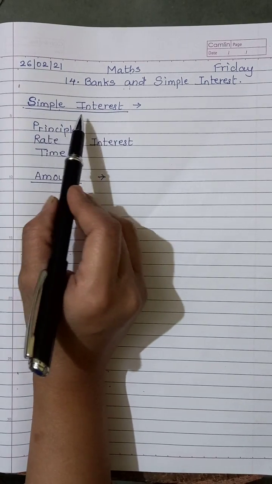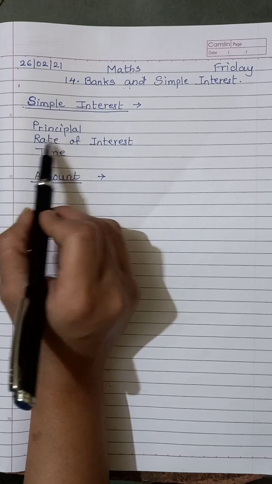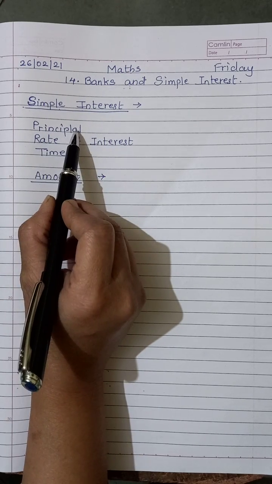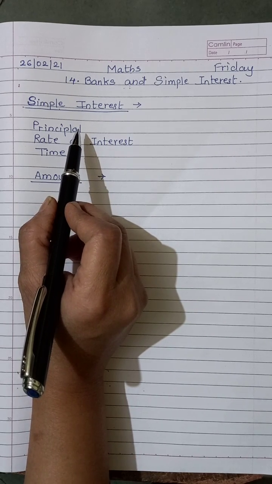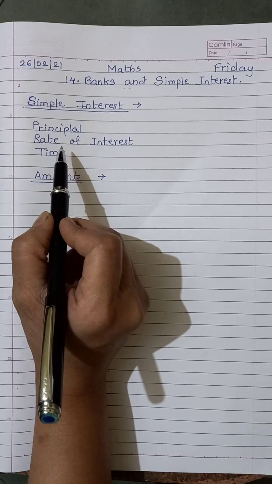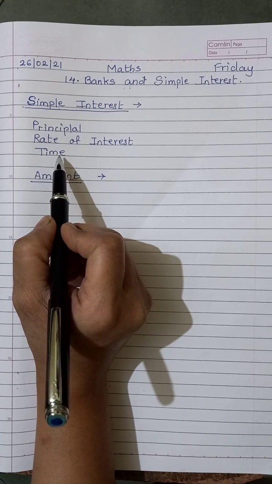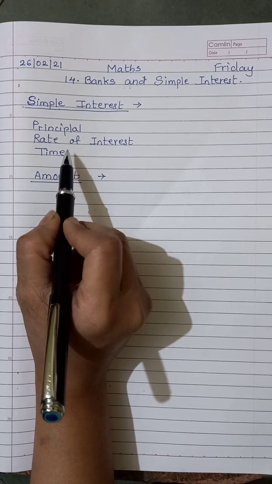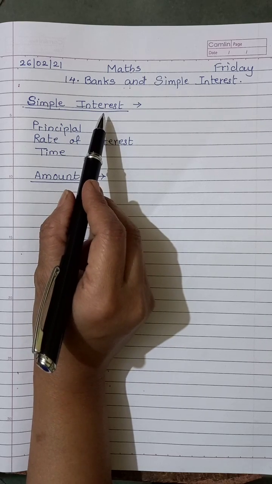To calculate simple interest, three things are needed. One, principal. What is principal? Principal is the amount which we are taking as a loan. Rate of interest, which has been decided by the bank, and time, the period for which we are taking the loan. These three things are important to calculate simple interest.